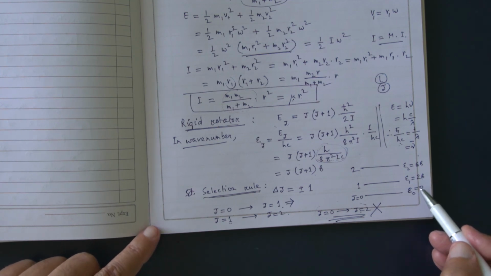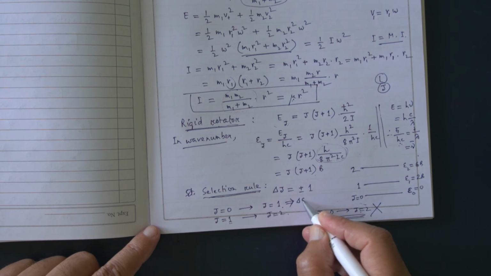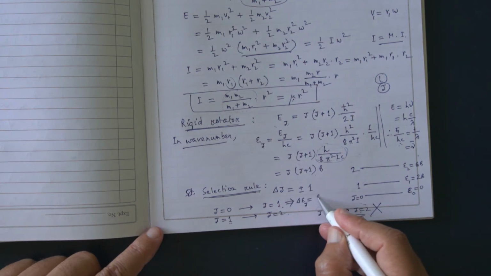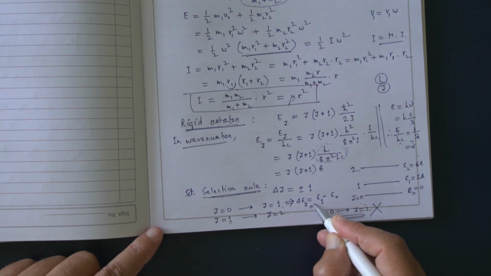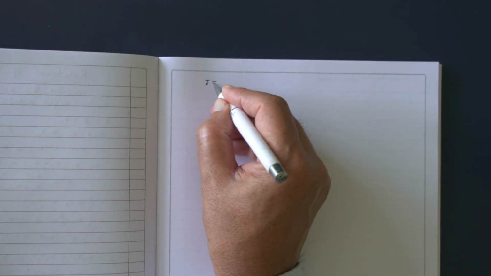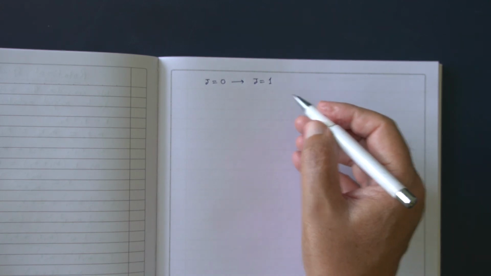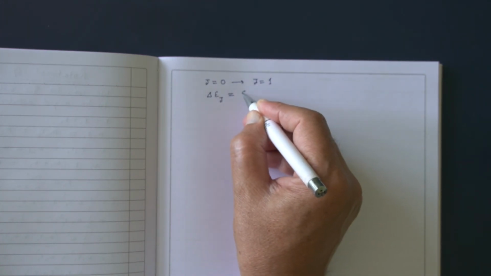Energy required equals, here, 2B minus 0. So delta E is E1 minus E0, which is equal to 2B. So for this transition, J equal to 0 to J equal to 1, how much energy is required in wave number?